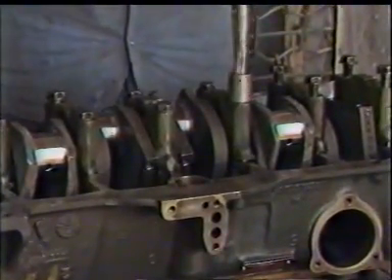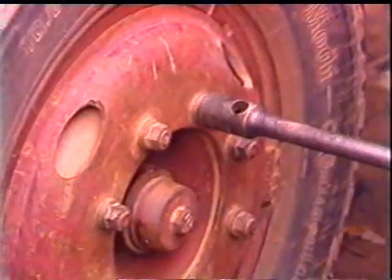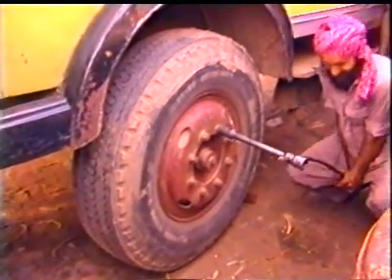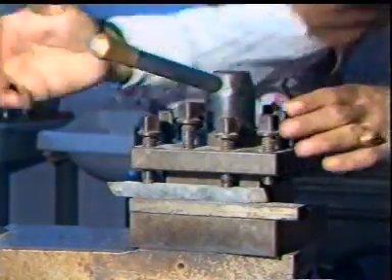The screw and screw threads have a great importance in our day-to-day life. Their invention has solved the age-old problem of temporary fastening of parts.